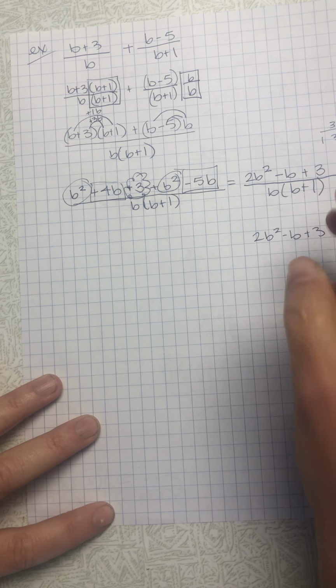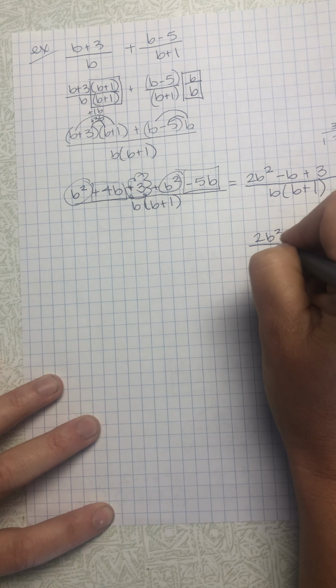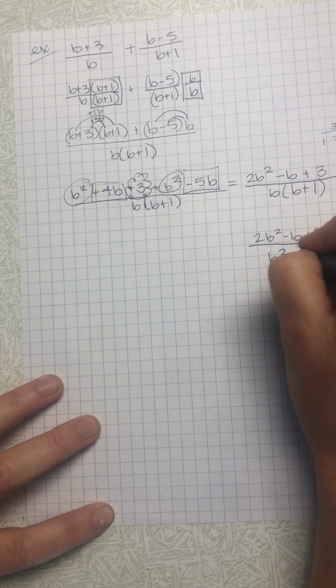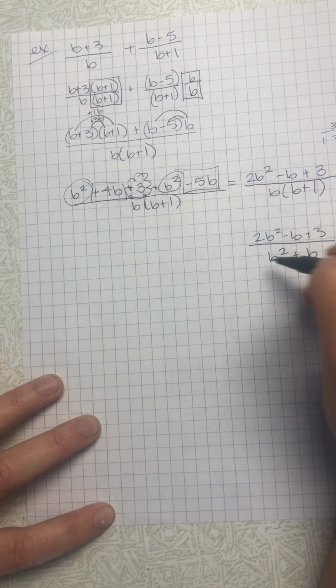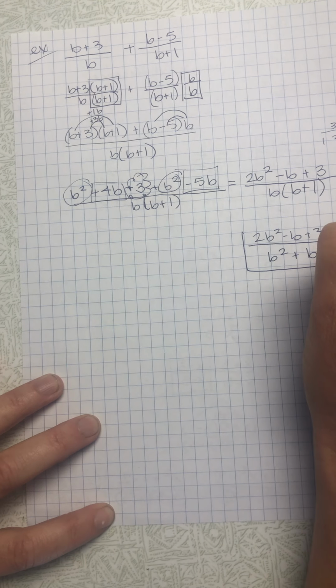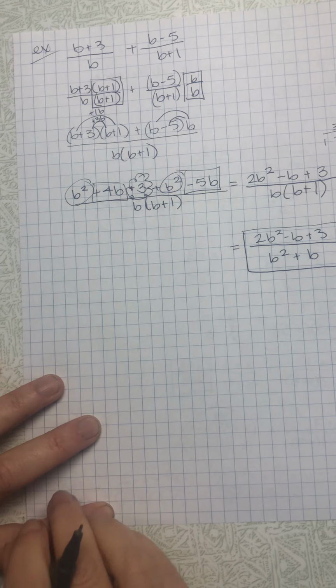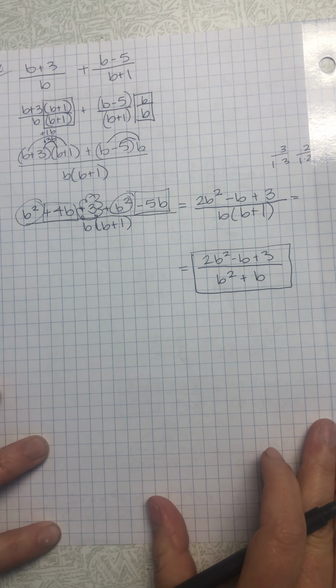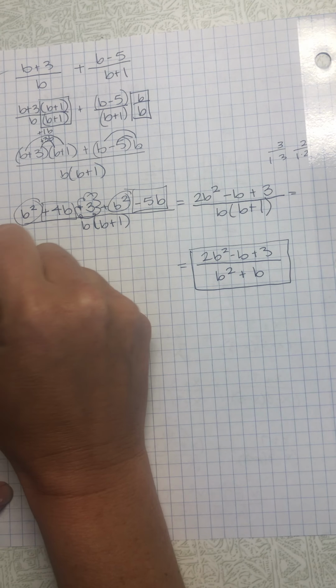And then our bottom can be multiplied, so b squared plus b. And nothing is the same, so nothing can be canceled out. And that is our final answer. Okay, now you try.